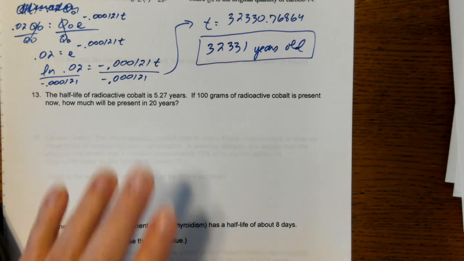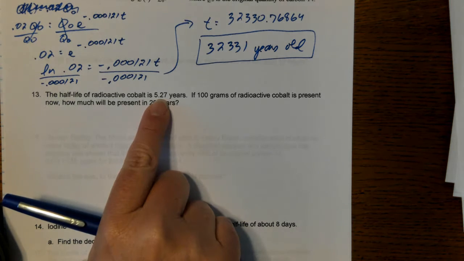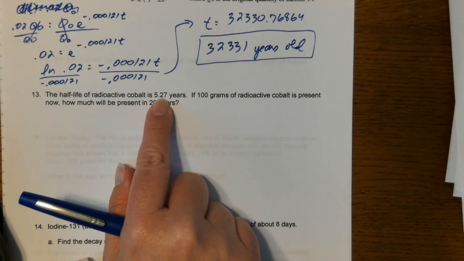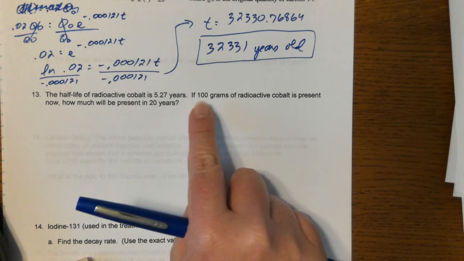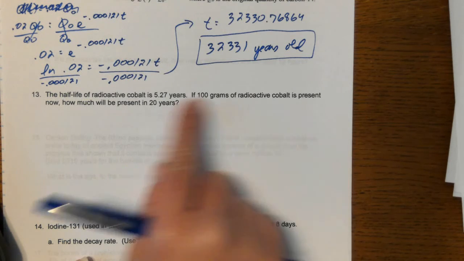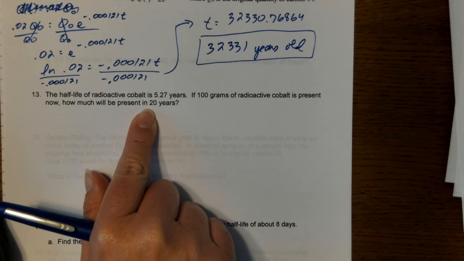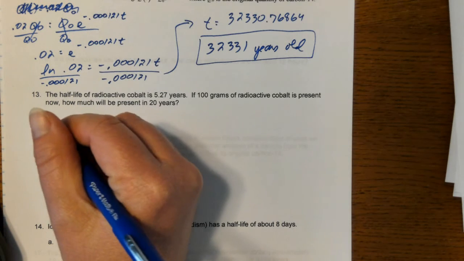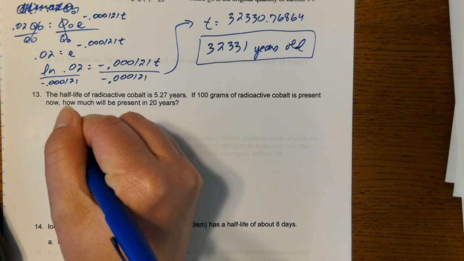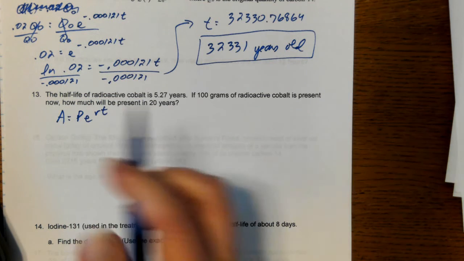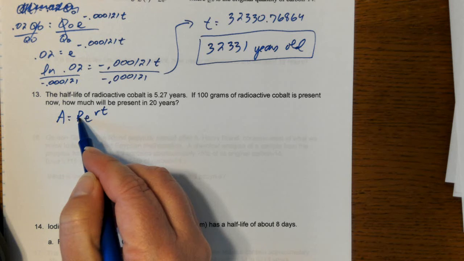Half-life of radioactive cobalt is 5.27 years. That means it takes 5.27 years for half of it to decay. 100 grams of radioactive cobalt is present now. How much will be present in 20 years? Okay, we need the rate, because we use Pert, so there's continuous decay there. We know we start with 100.